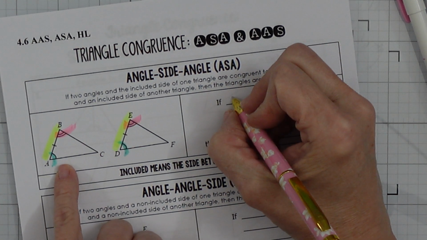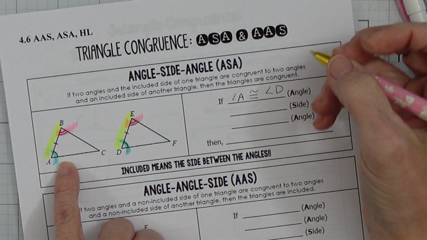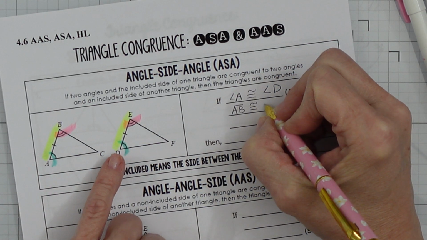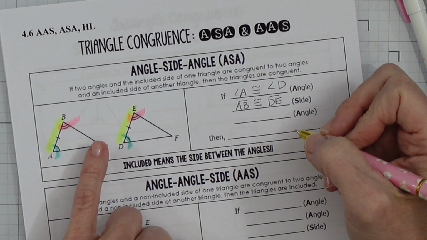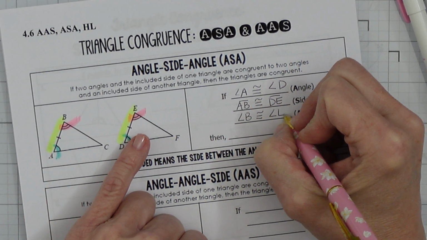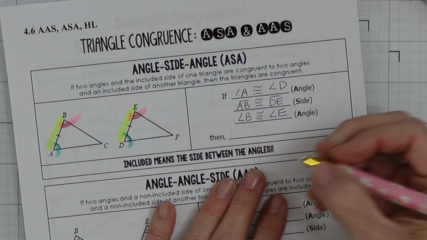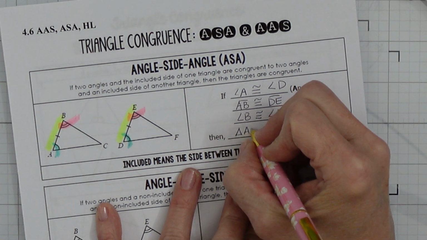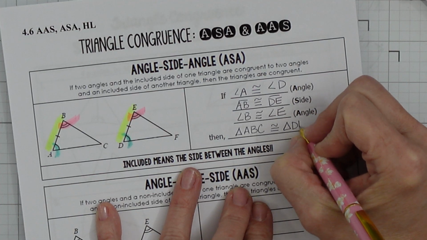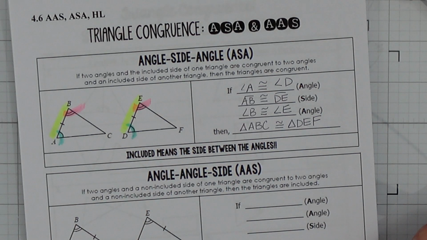So if angle A is congruent to angle D, and side AB is congruent to side DE, and angle B is congruent to angle E, then we have angle, side, angle. So triangle ABC is congruent to triangle DEF. All right, so this one, angle, side, angle.